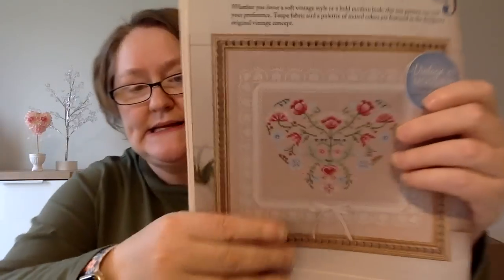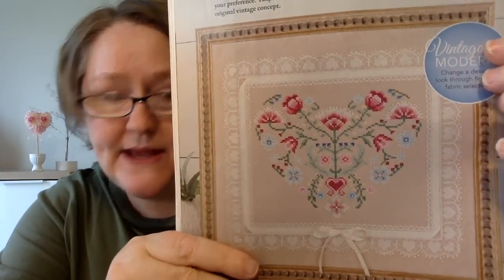But that is Hearts and Flowers. It's really fun, and I'm really excited to get to the center. And I'm super excited because I think like 3 of the pieces I'm showing you today are magazine pieces. So how about that? Okay, this next one, magazine piece, is Hummingbird Garden.